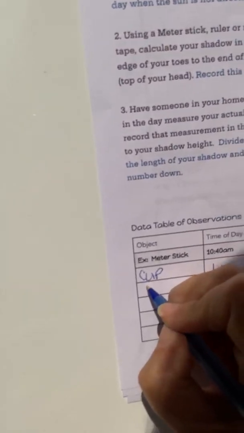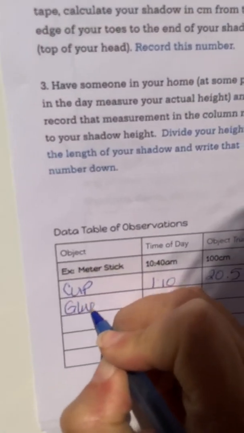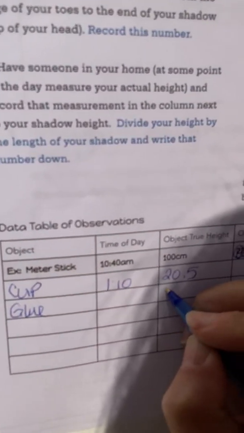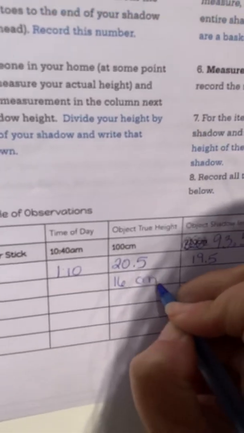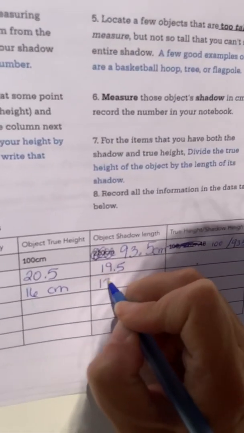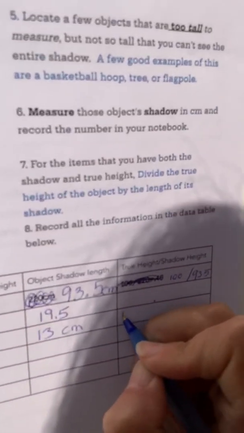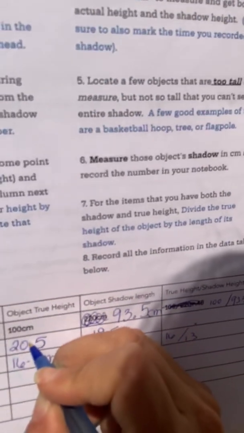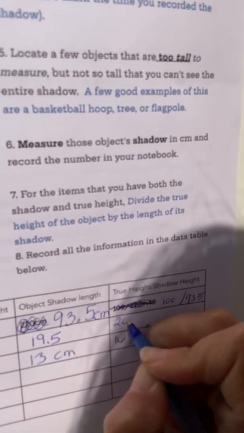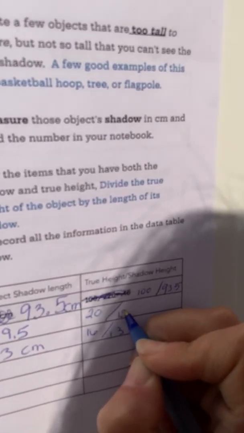That's what we're doing. So I come back here and I write glue. Its true height was 16 centimeters, and its shadow height was 13 centimeters. Again, true height, 16. Shadow height, 13. True height, 20. Shadow height, 19.5.